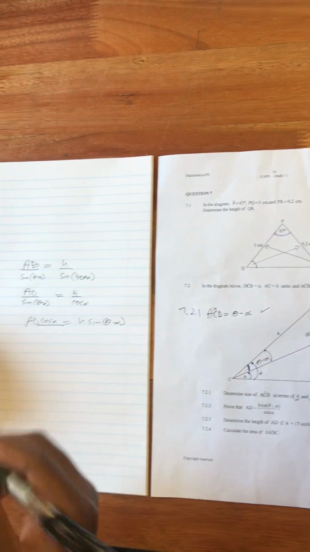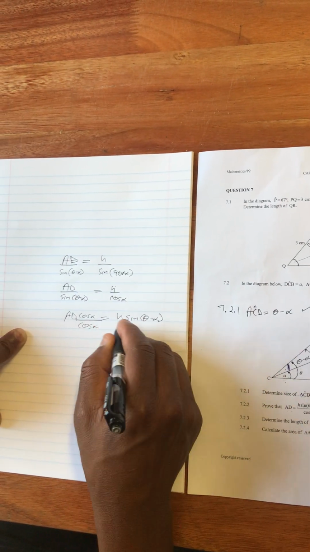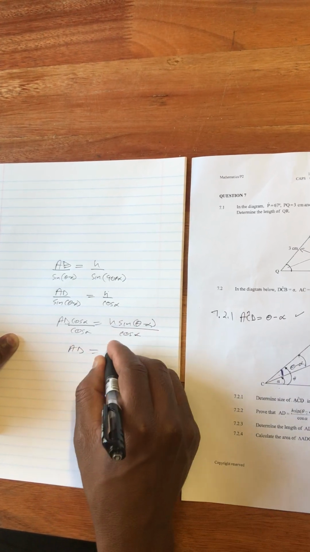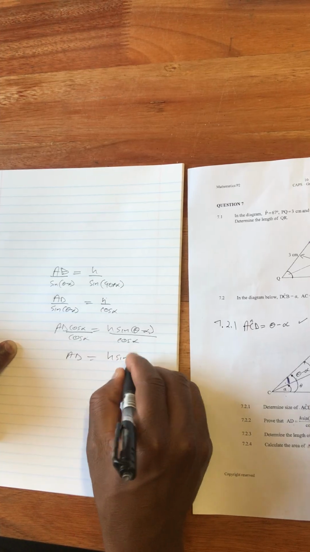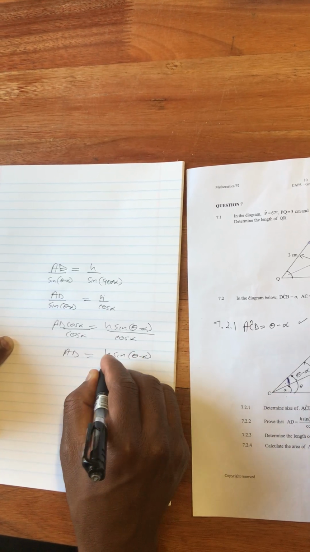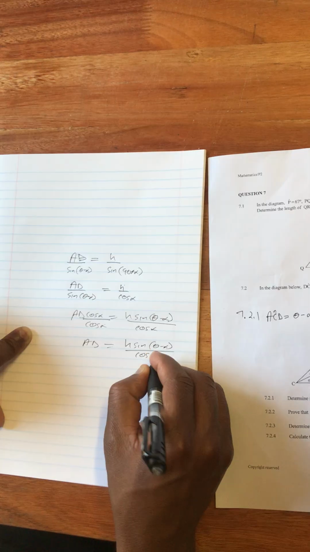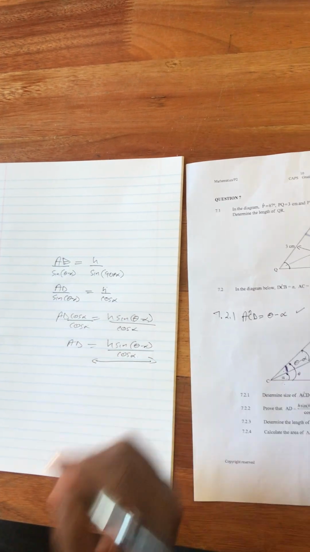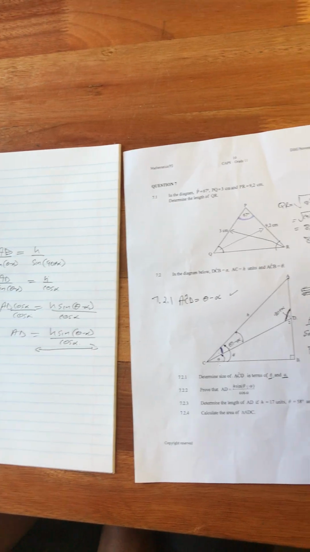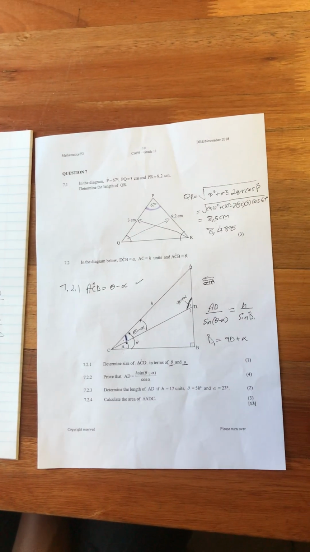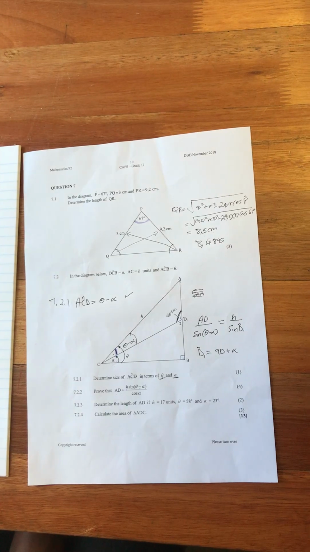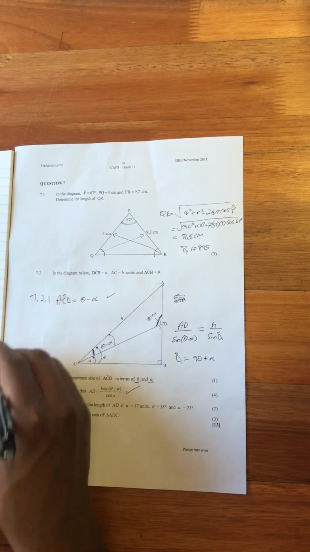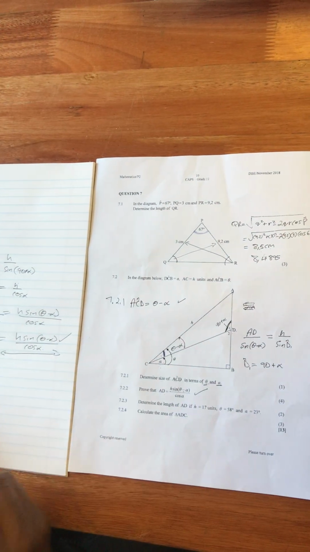Now you divide both sides by the cos of alpha. Therefore AD is equal to H sine of theta minus alpha divided by the cos of alpha. Okay, so this will be your answer. Proven. It has been proven that AD is equal to H sine of theta minus alpha divided by the cos of alpha. So this is correct, guys. This is correct.